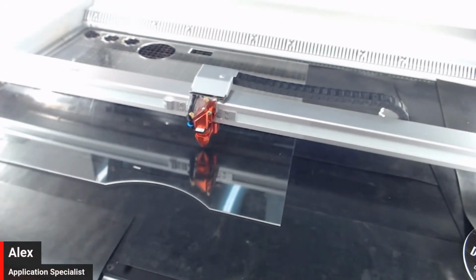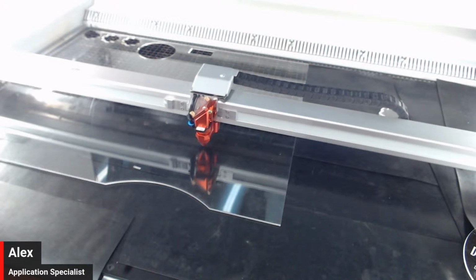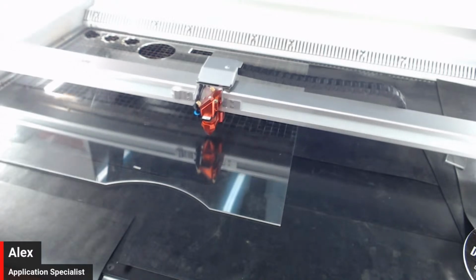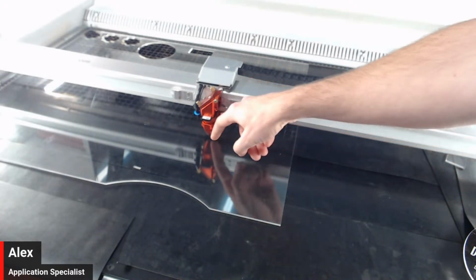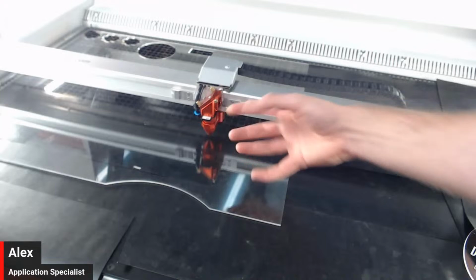If you're doing slow cuts, then you're going to be looking at things like the actual power that you have within the laser. With our Speedy series, they all come with ceramic laser technology. And what does that mean? Well, it means that the quality of the laser that comes across into your cutting head and down is very high quality.